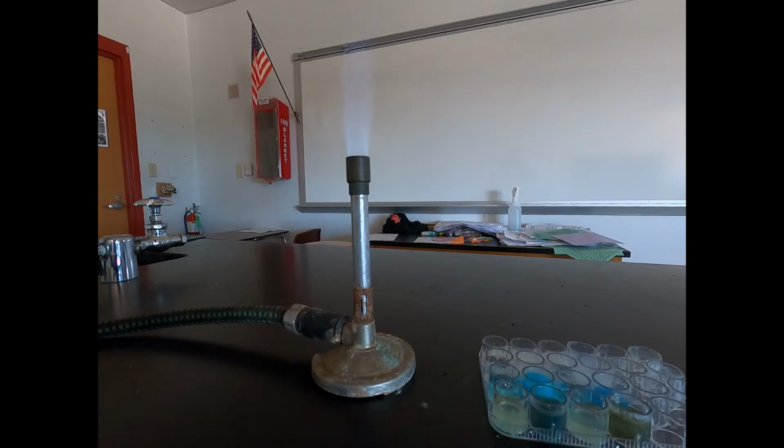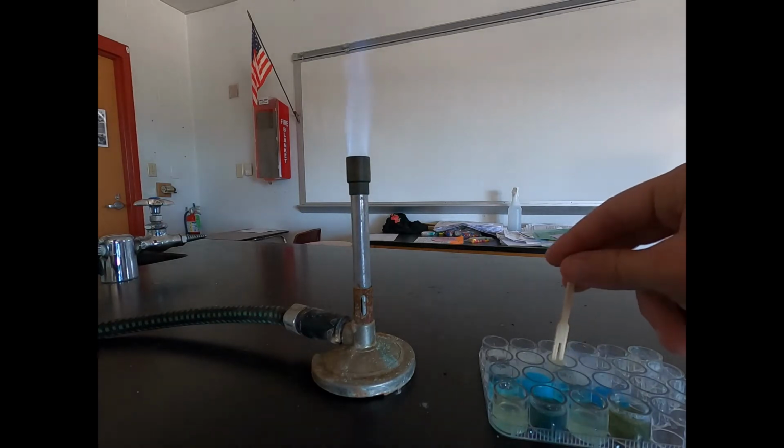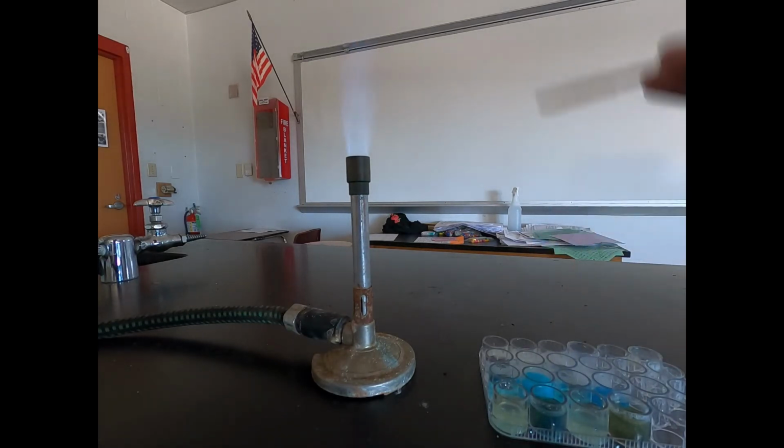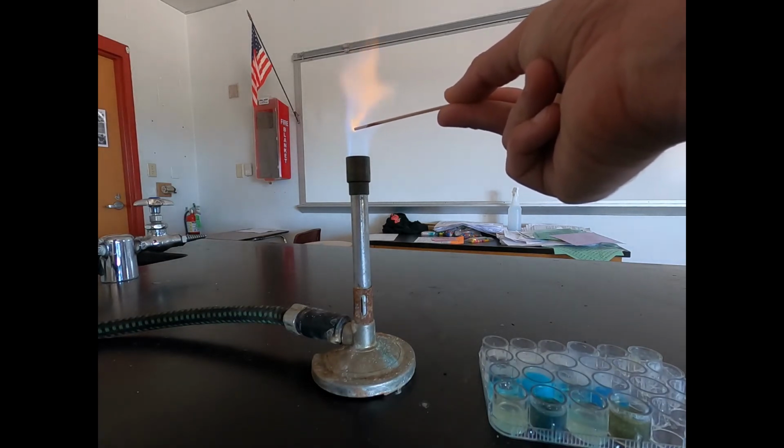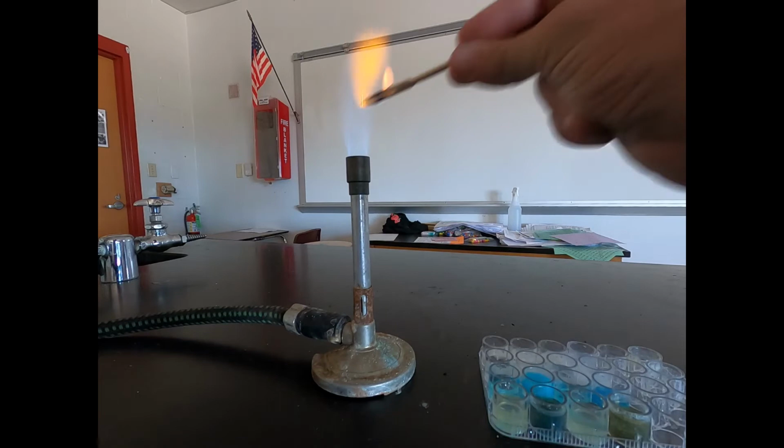Then we do our calcium chloride with magnesium sulfate. Again, this one didn't really have a precipitate form, so we'll see what we get in that one. So we get like a purplish color with some orange.